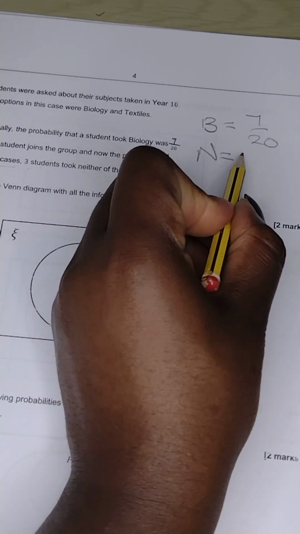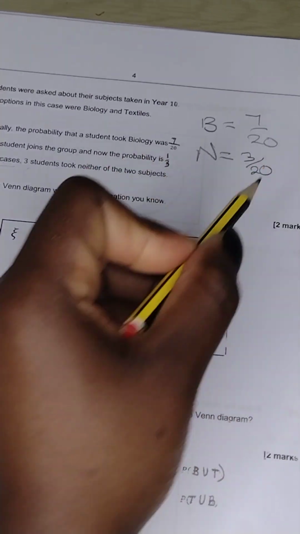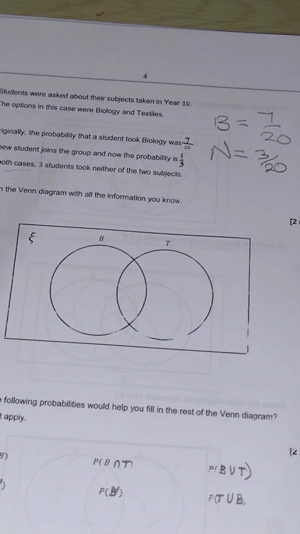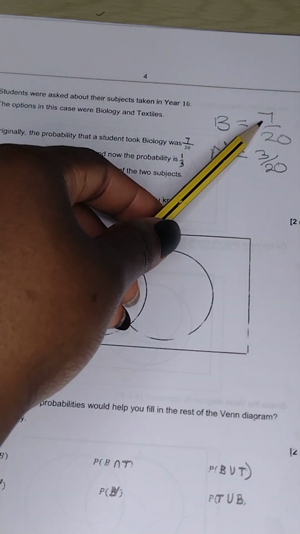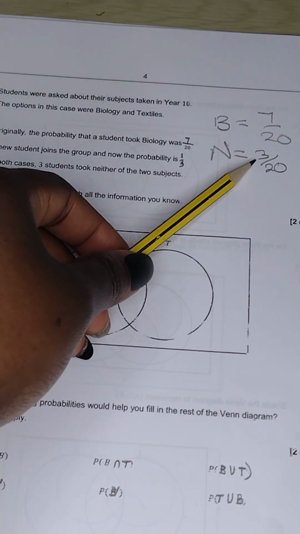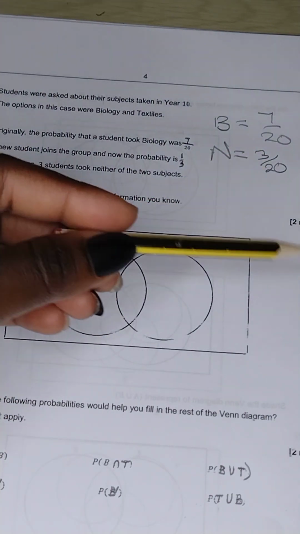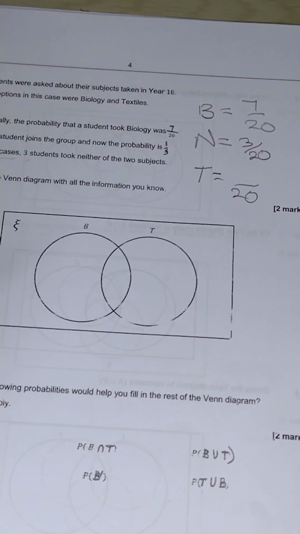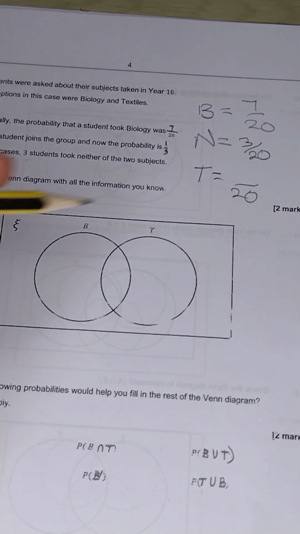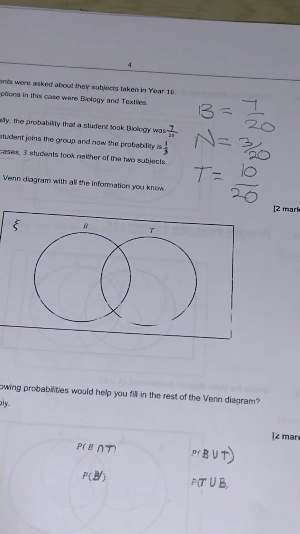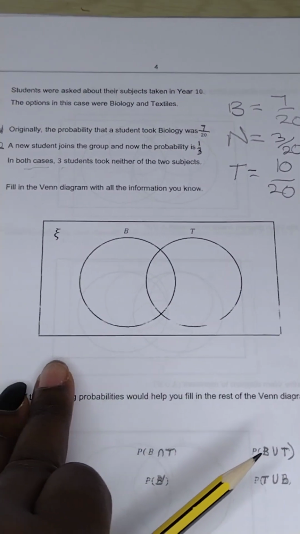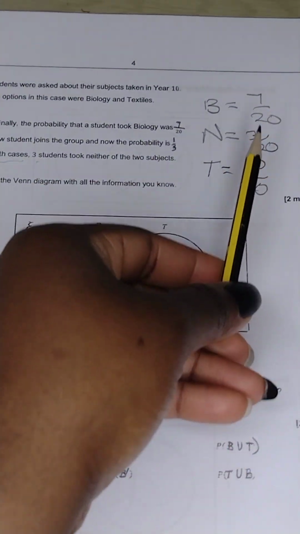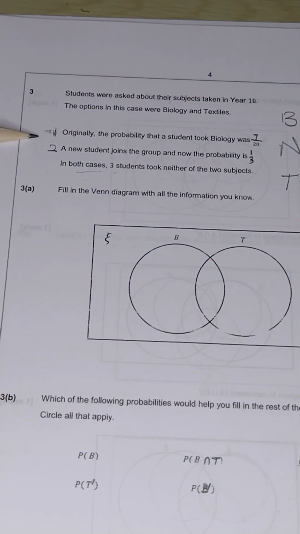So 3 students out of 20 did not take biology or textiles. So now we've accounted for 7 students and we've accounted for 3 students, right? Obviously the ones that are left are the ones who took textiles. So 7 plus 3, we've got 10 students in total that we can account for, so the rest are 10. So 10 out of 20 took textiles, right? Now, everything I've written here is based on just this first section.